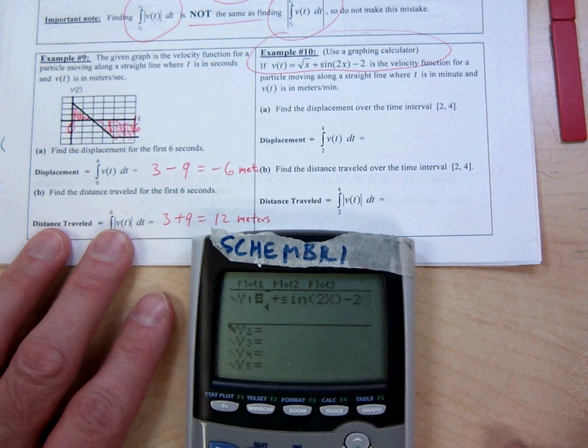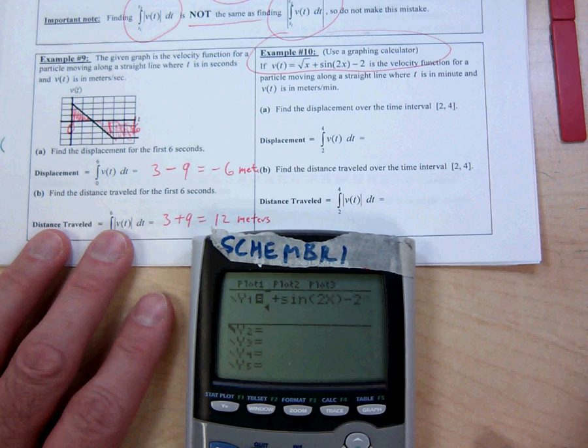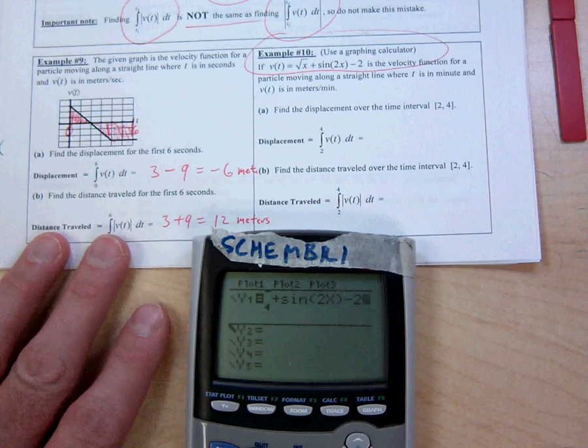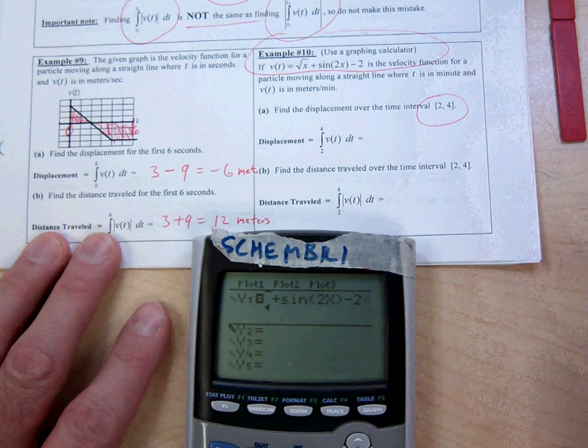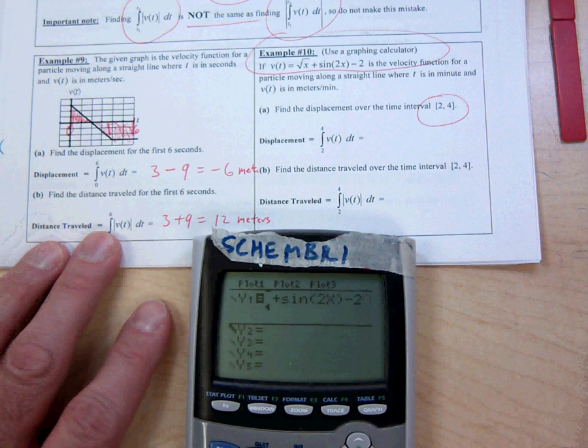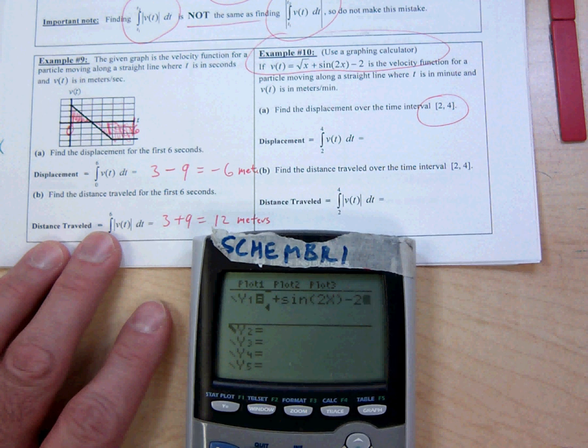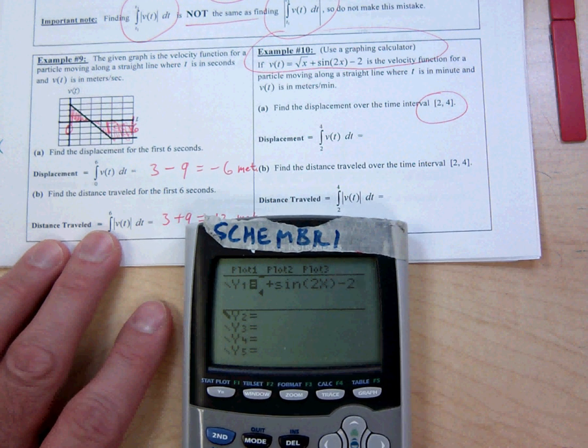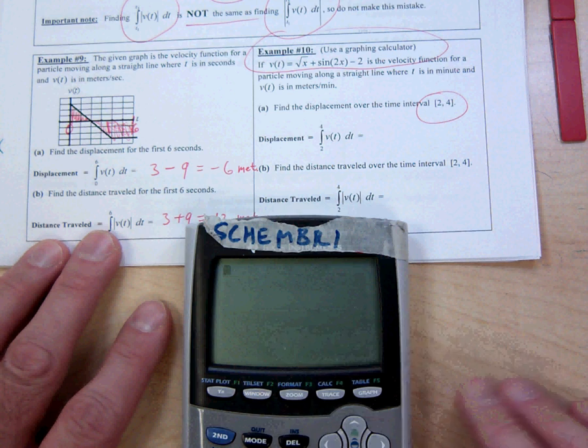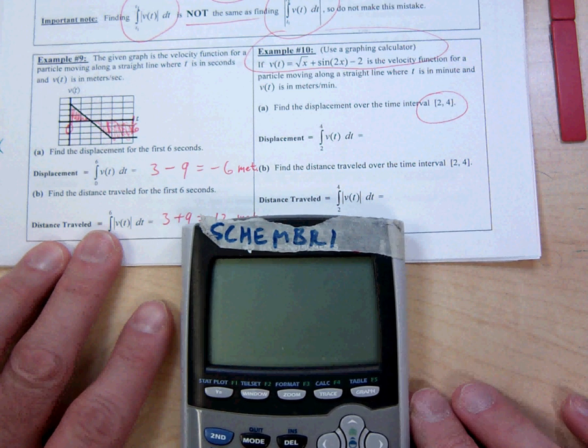Okay, so all I did is put the velocity function in y1. Now I want to find the displacement over the time interval 2 to 4 minutes. Got it? And since I let you use a calculator, I'm just going to integrate that on the home screen.